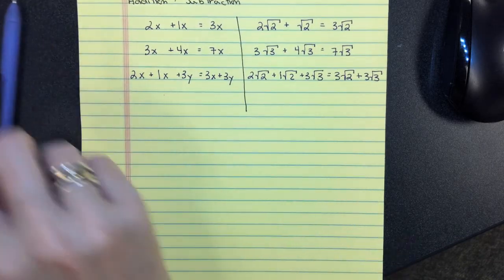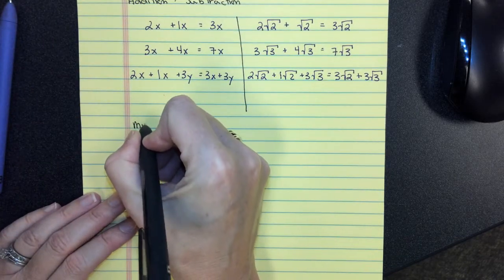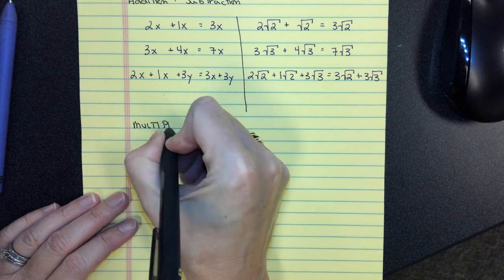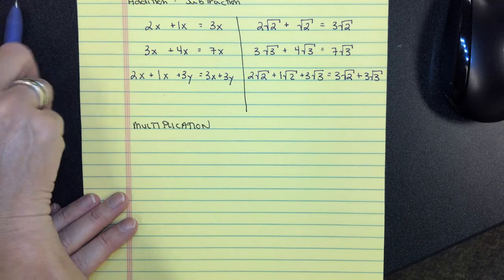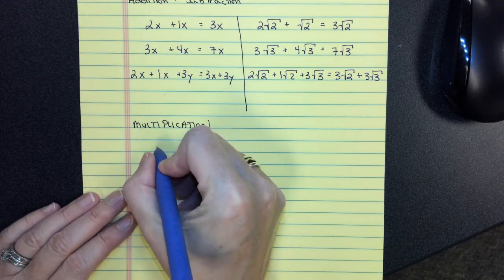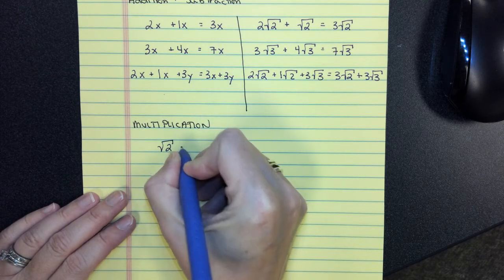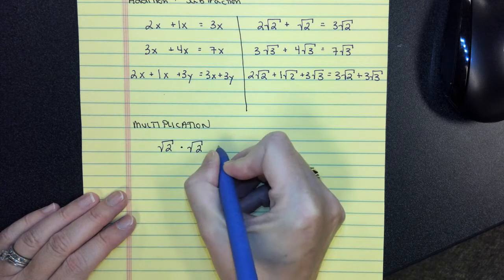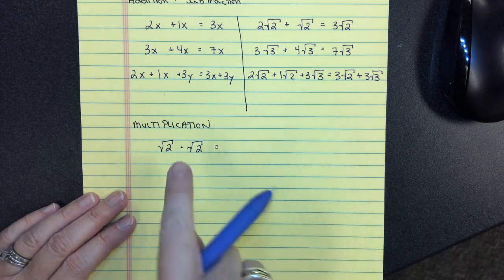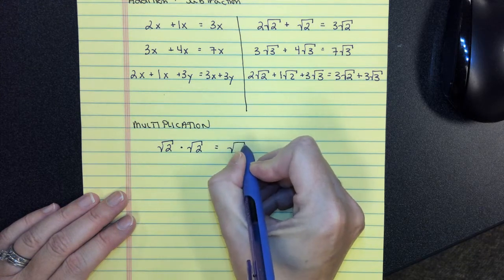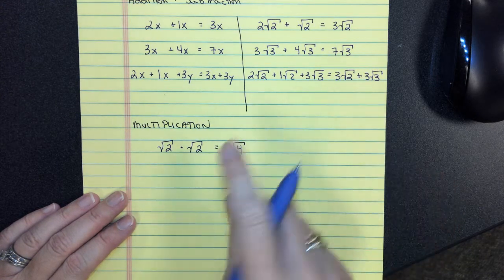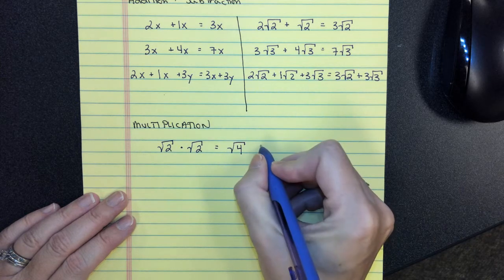Multiplication. All right, so here's our multiplication examples. When I start with square root of 2 times the square root of 2, this is now no longer like addition. I actually go inside. I get the square root of 4. And I simplify the square root of 4 is 2.